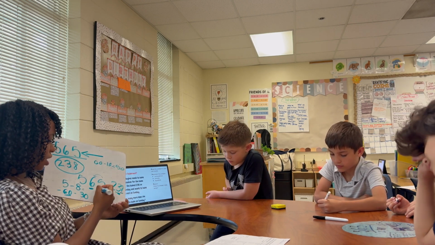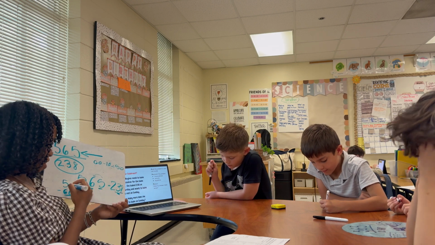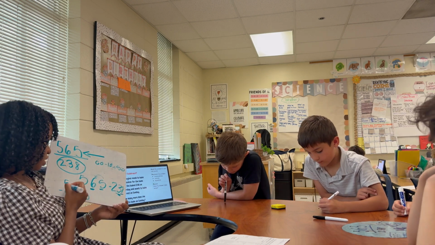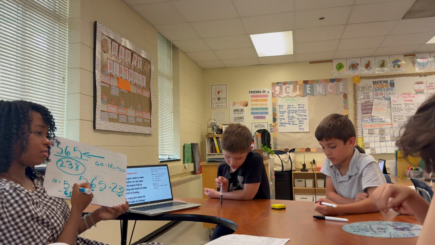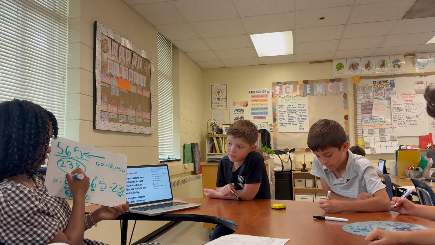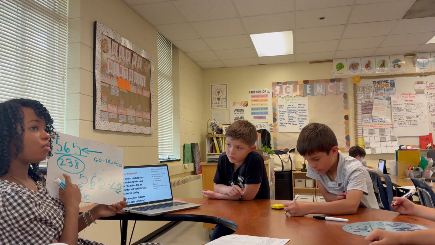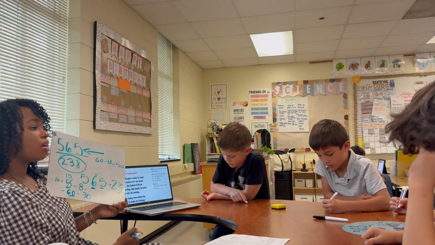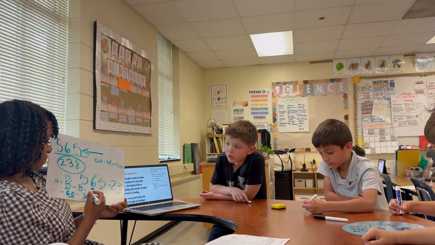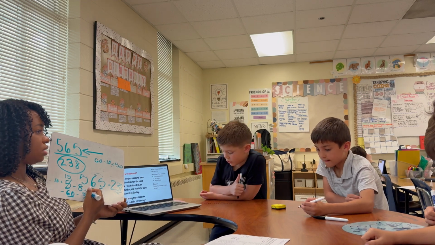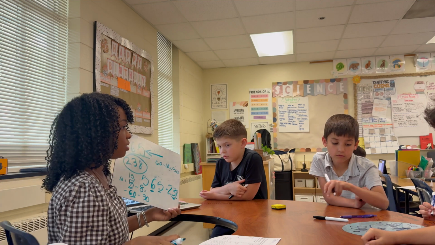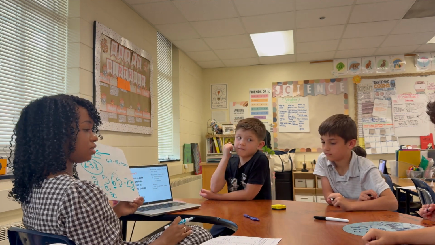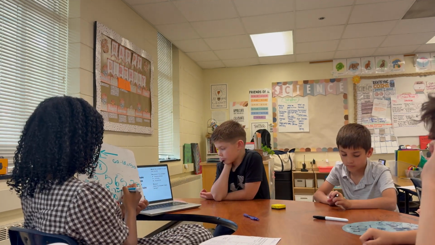Equals 50, right? So now our number is not 5 anymore. If we borrowed a 10, we add 10 plus 5, what does our number become? 15. Our number becomes 15. Now, 15 minus 8 equals what? 7. Great job.